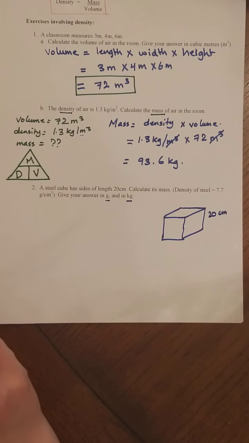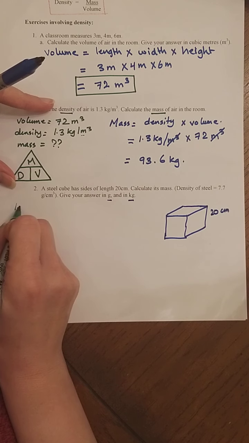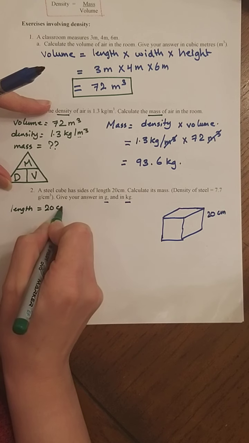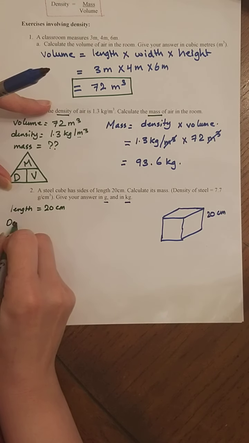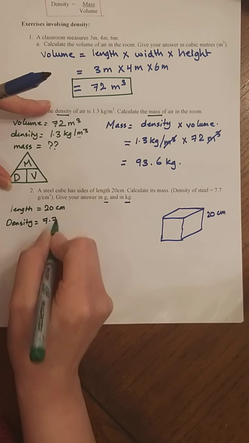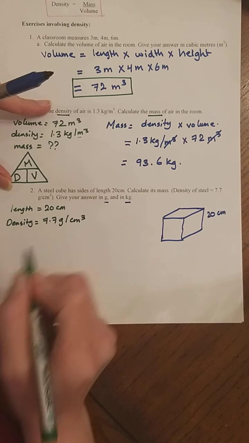What do we know? We know the length equals 20 centimeters. We know the density equals 7.7 grams per cubic centimeter.